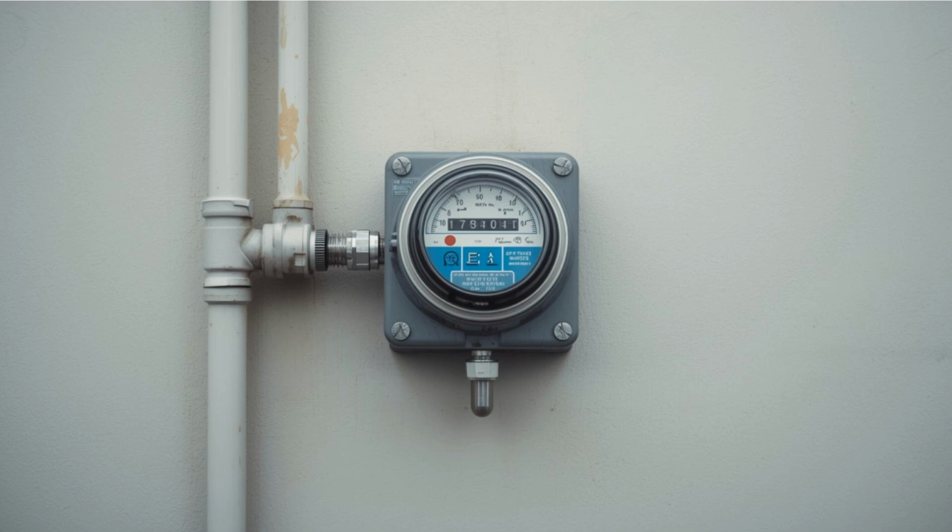Types of water meters. There are several types of water meters. One type is the positive displacement meter. Positive displacement meters measure water volume directly. They contain a chamber. Water fills the chamber. The chamber empties. This process repeats. Each cycle is counted.